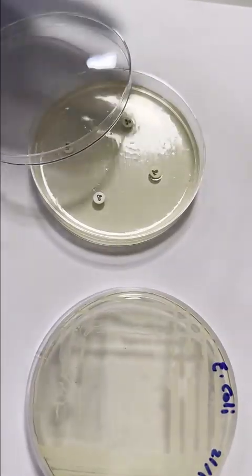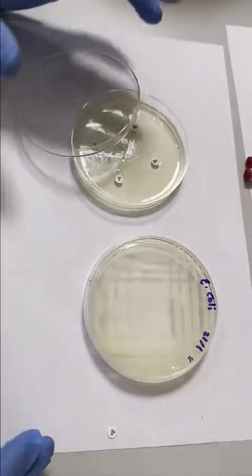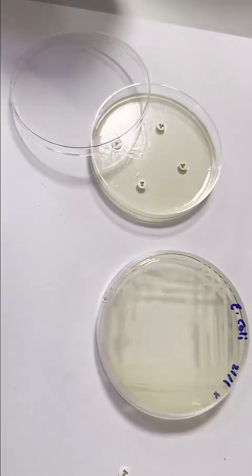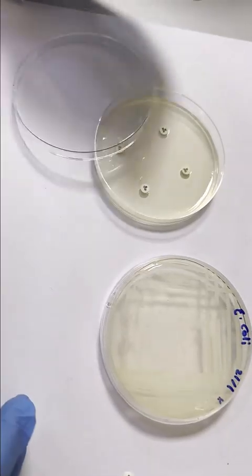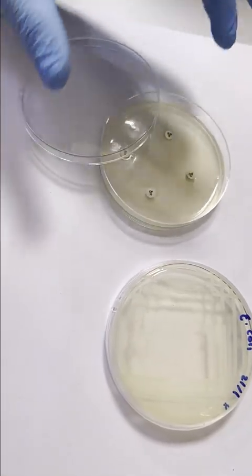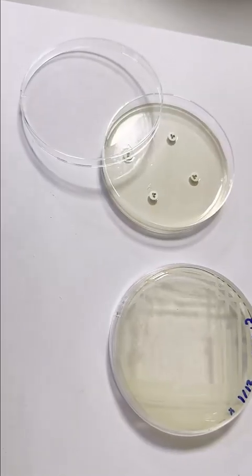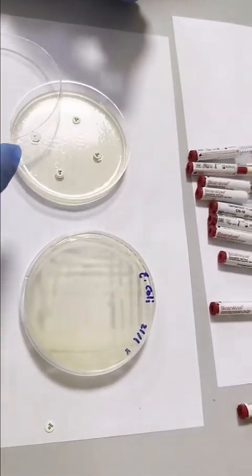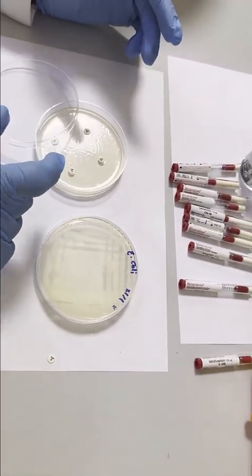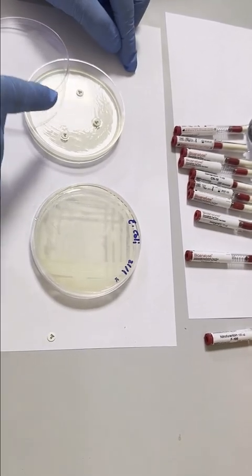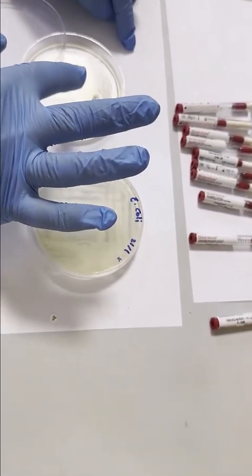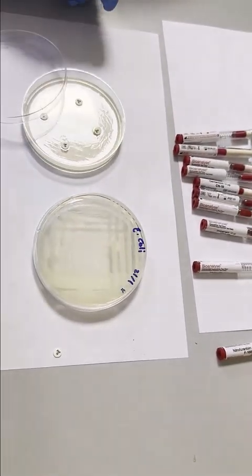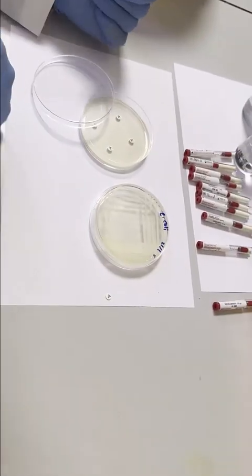And then we are going to let it dry for 3 to 5 minutes. After that, we are going to incubate it at 37 Celsius for 16 to 18 hours, and then we are going to interpret the result. As we said before, if the antibiotic has the ability to inhibit the growth of the microorganism, it will produce a zone around the disc, and then with a ruler we're going to measure the inhibition zone.